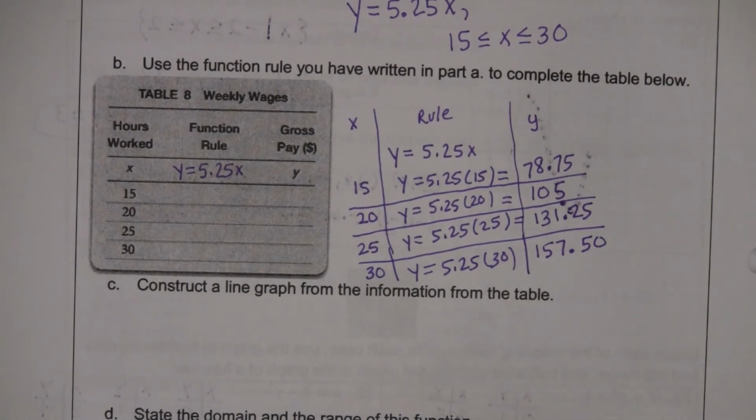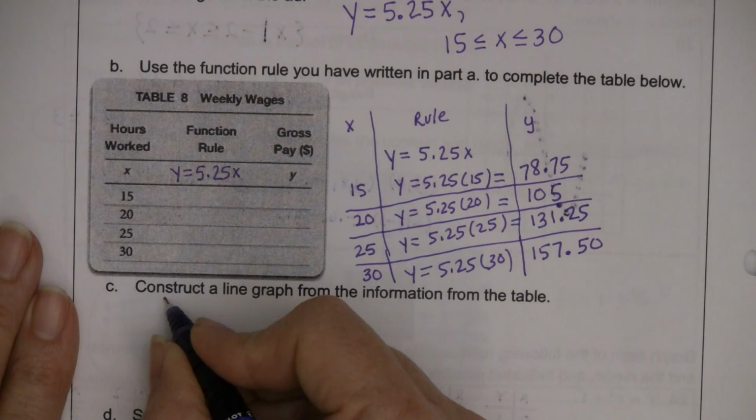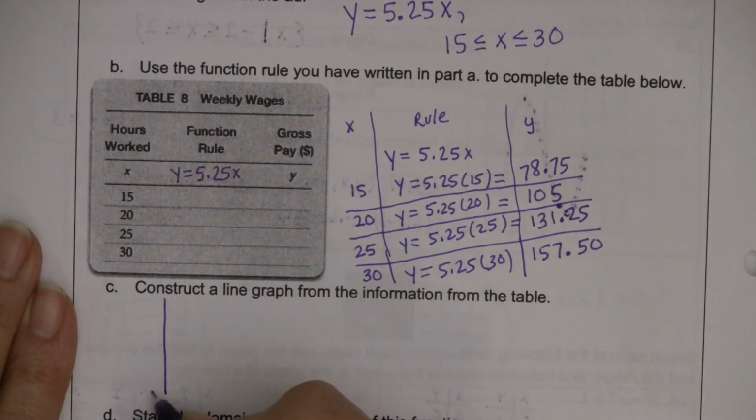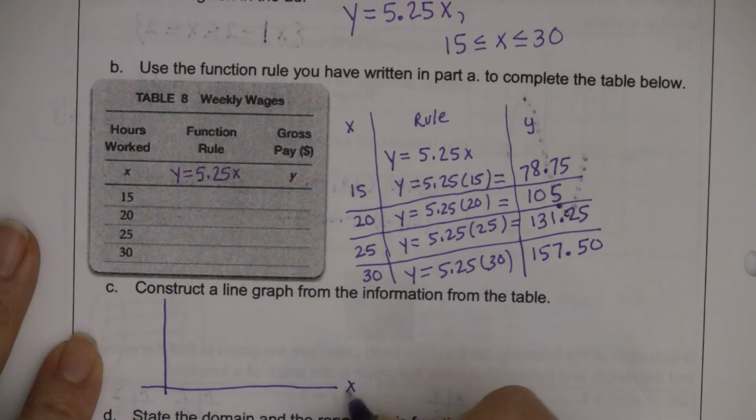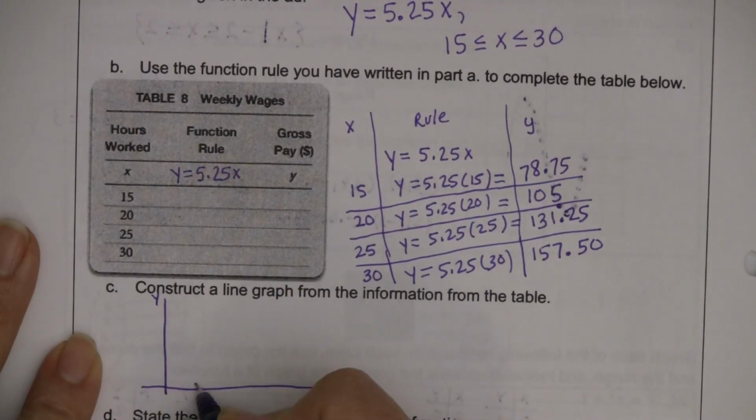So I'm just going to draw my line graph in here. And I only need to be in the first quadrant, so I'm just going to be in quadrant 1. So these are my X's and these are my Y's. And I'm just going to go equal spaced for 15, 20, 25, and 30.